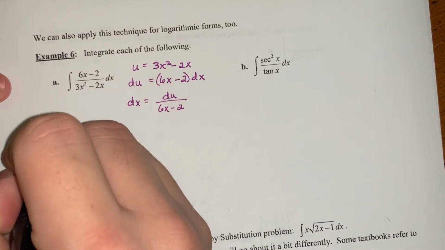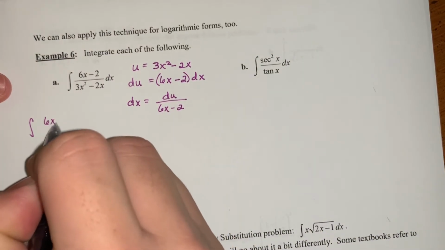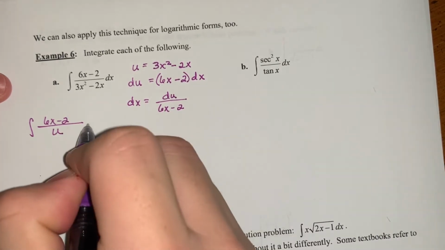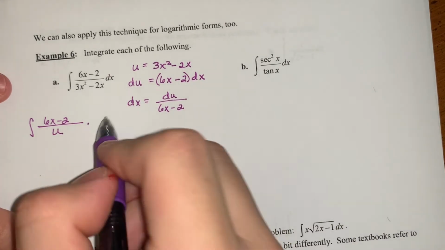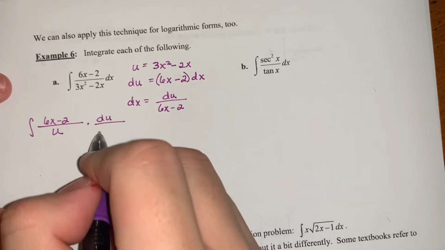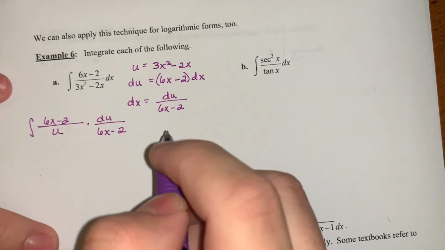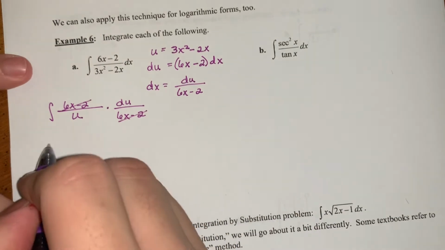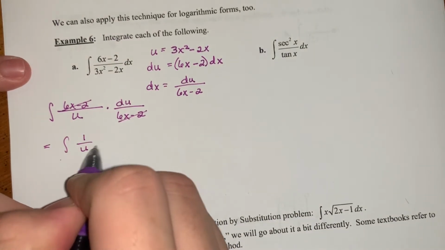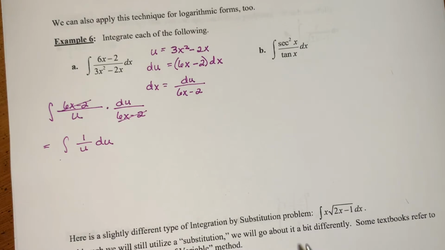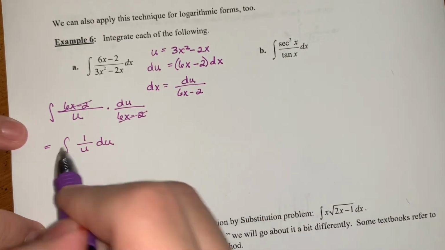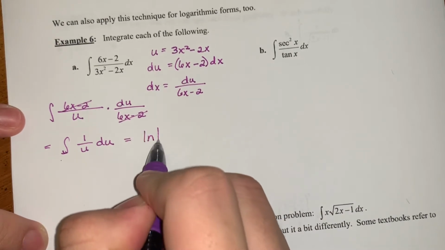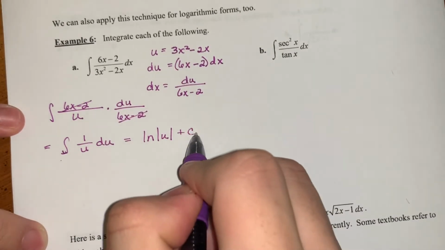So I'm going to rewrite my integral. This is the integral of 6x minus 2 divided by, now we said that this was u, times dx, which is du divided by 6x minus 2. And this was a perfect cancellation. 6x minus 2 cancels out. Then I have the integral of 1 over u du. And hopefully, after all that integration practice from the previous section, you'll remember that the integral of 1 over u is the natural log of the absolute value of u plus c.